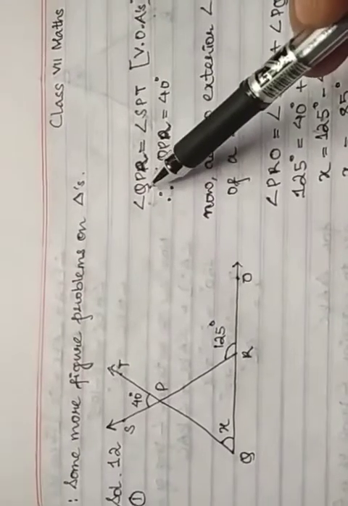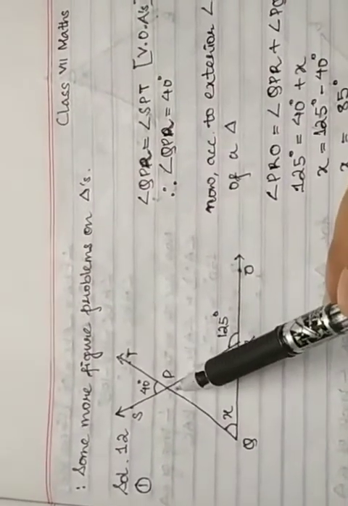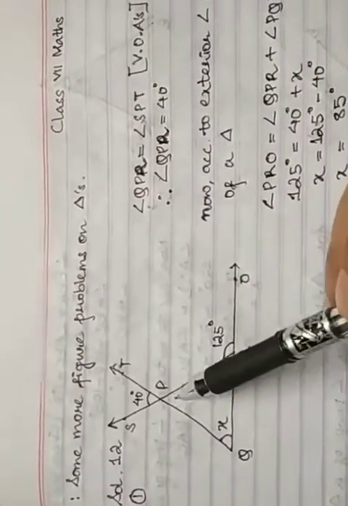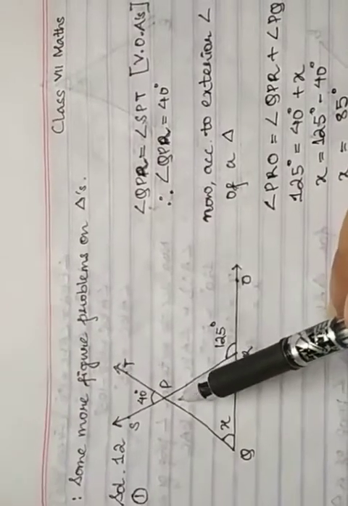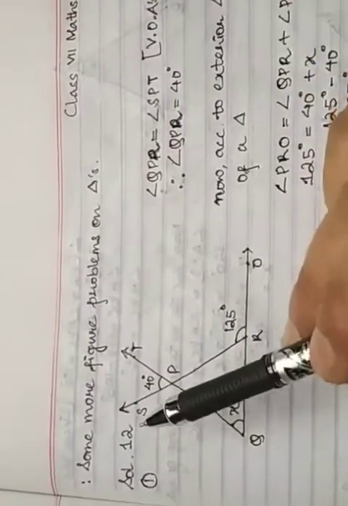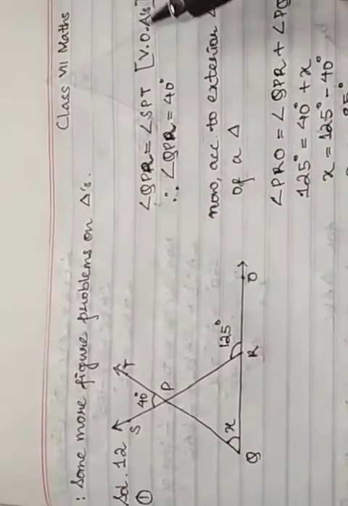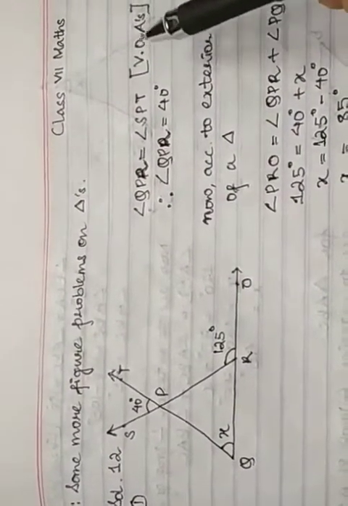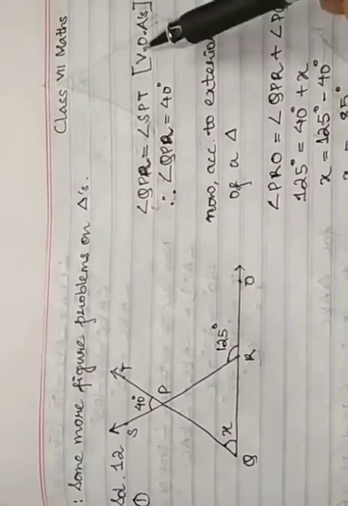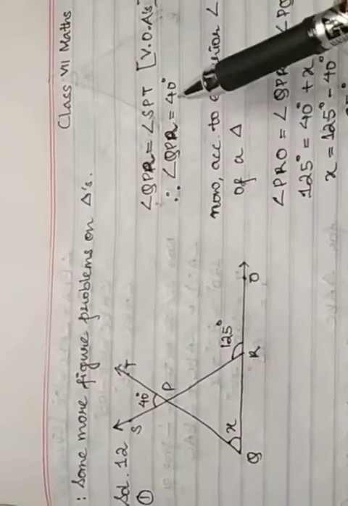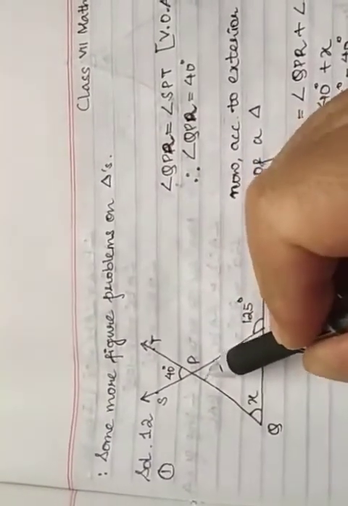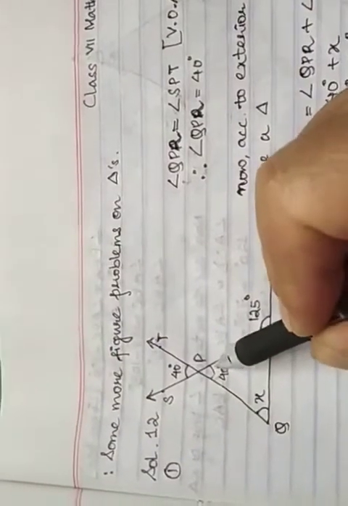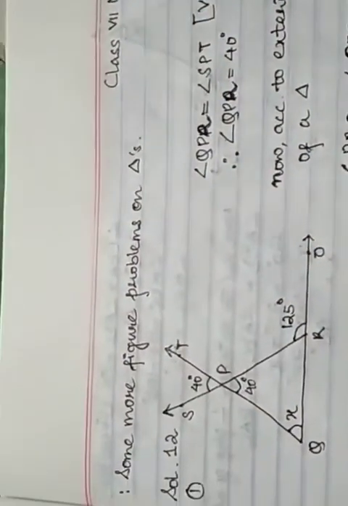Angle QPR, with the vertex always in the middle, equals angle SPT, which is given. Why so? Because of vertically opposite angles. I have already told you the reasoning is also very important. So vertically opposite angles, QPR equals 40 degrees. So this angle we now have as 40 degrees.